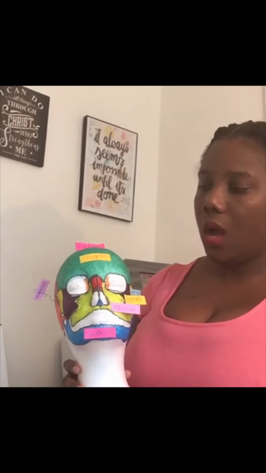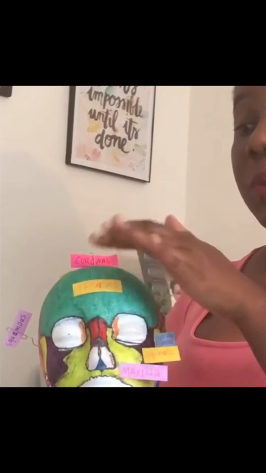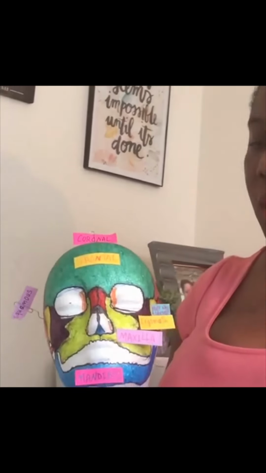The only movable one I can do. When I open my mouth and close it, the mandible is the bone moving. Alright, for the paired bones, we would think that the frontal bone is part of the facial skeleton, but it's not. It's part of the neurocranium.